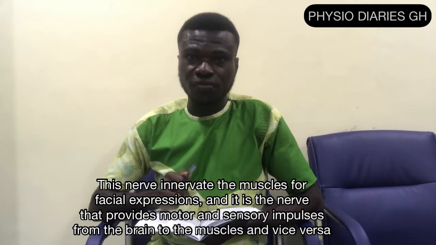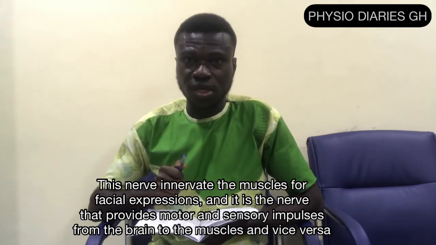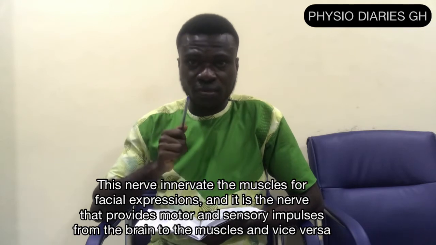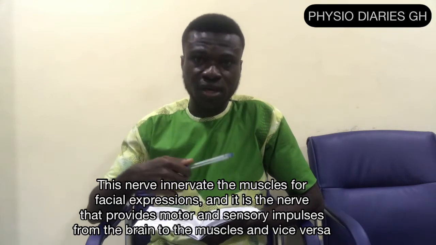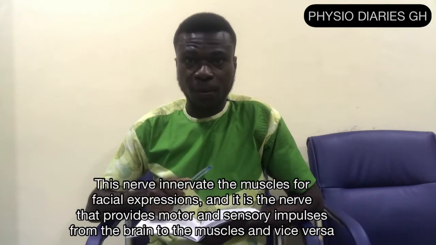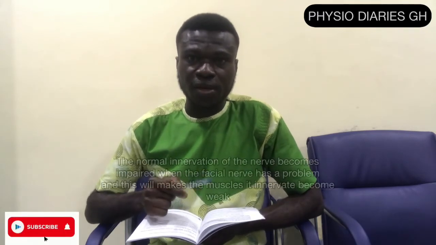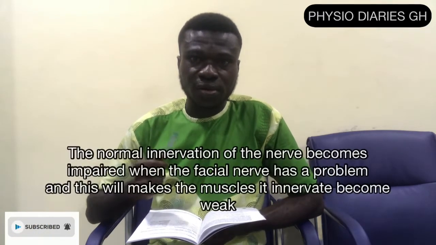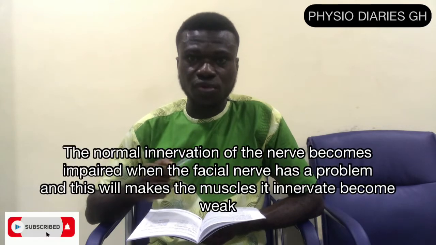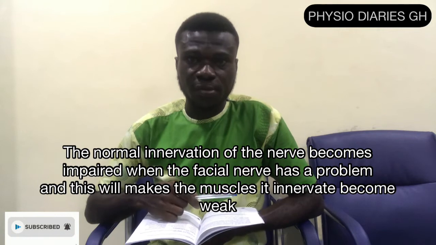Most of these muscles hold the mouth and the eye and help us to make facial expressions and other things that we use the face for. So if the facial nerve is having a problem, the innervation is impaired, and so motor impulses and sensory impulses become impaired.